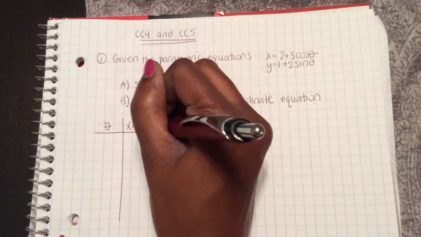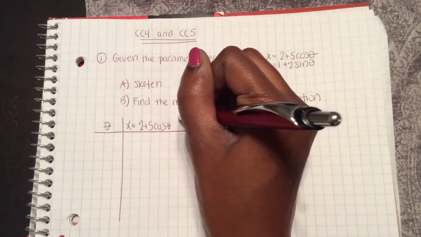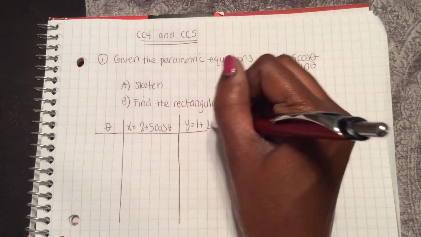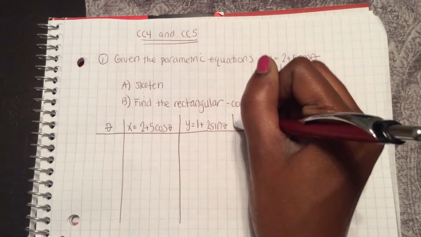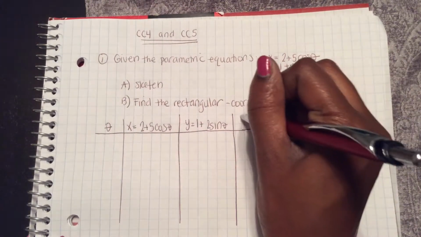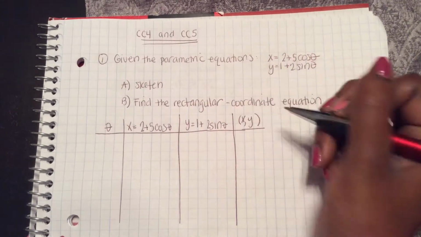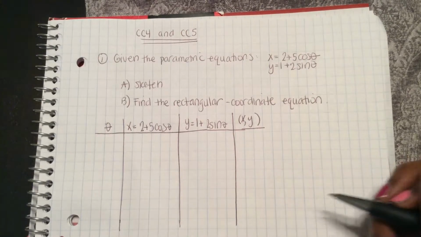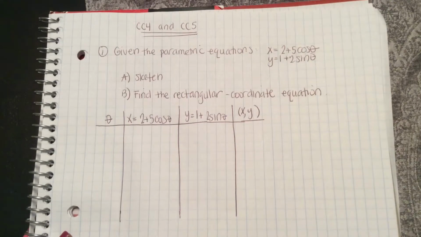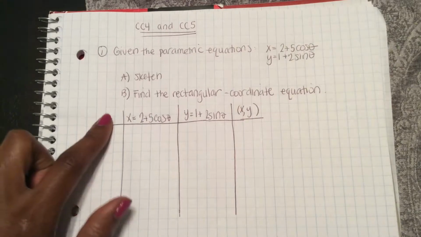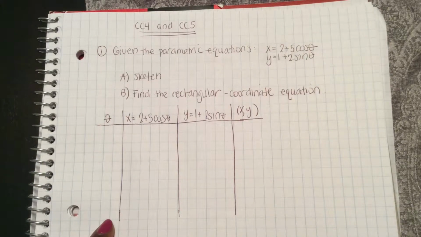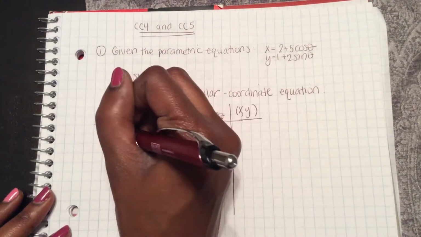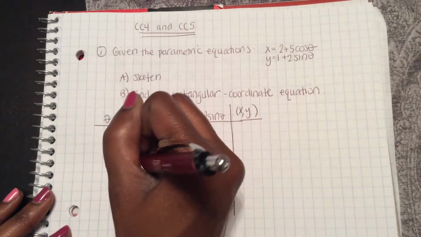X is equal to 2 plus 5 cosine theta. Y equals 1 plus 2 sine theta. And then after we find x and y, then we'll have some coordinates to plot. So when we're graphing parametric equations, we want to pick the easiest values to plug in for our independent variable. Well, if I'm plugging in angles into sine and cosine, the easiest ones to plug in are my quadrant angles.